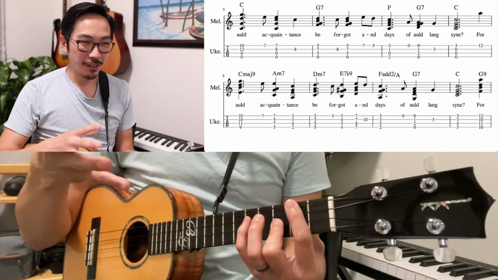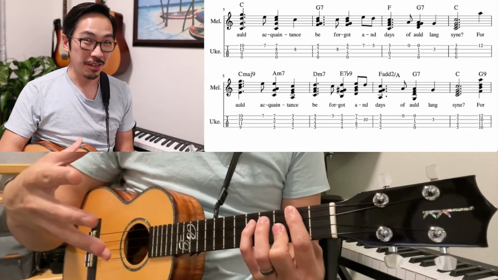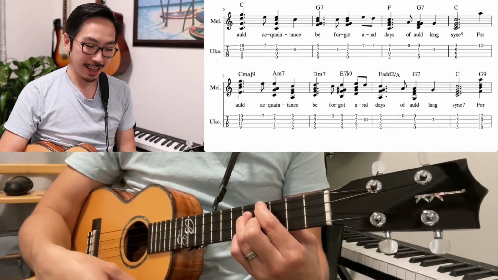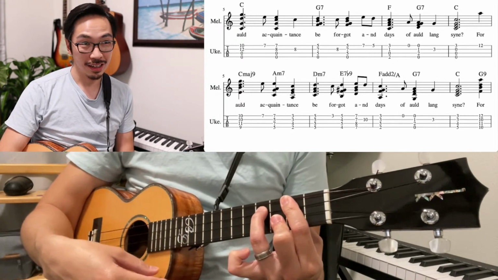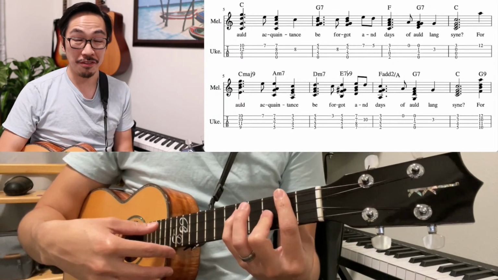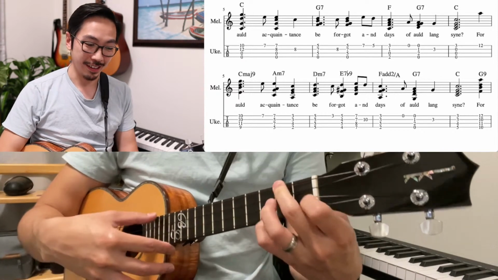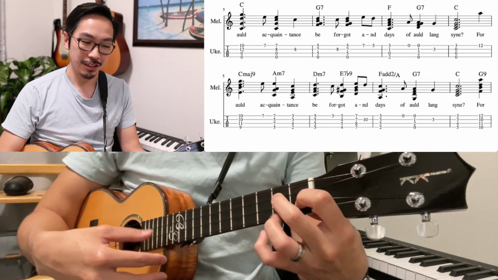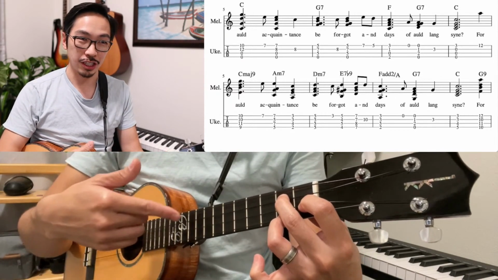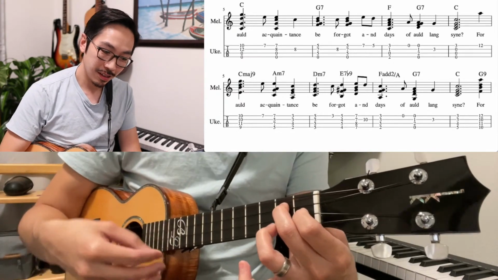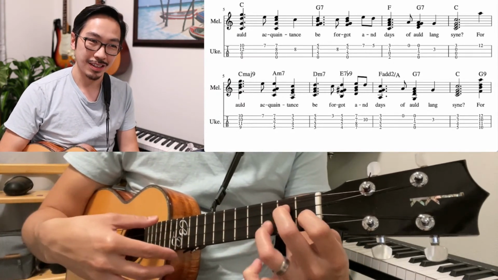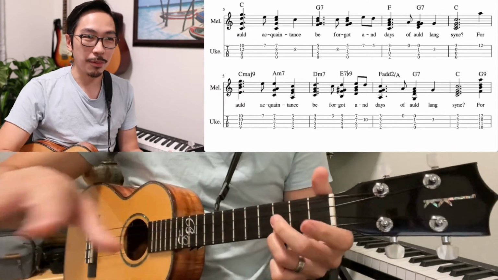But instead I'm using what they call a deceptive cadence. Instead of going E7 to an A minor, I'm going to an F chord, right? Like an F to a G7, and that G7 back to a C.